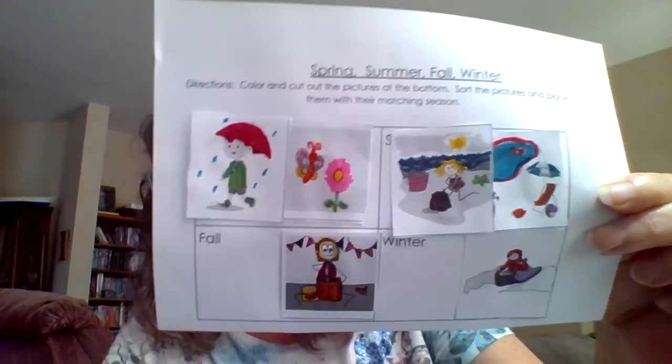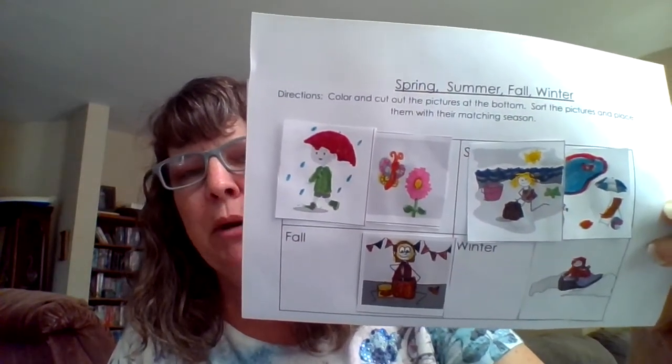All right, next picture. What is this one? The little girl playing at the beach. Yes. So do you remember what season we go to the beach in? Is it the winter time? No, because it's really cold in the winter time, huh? We don't go to the beach usually in the winter. Is it the spring? Nope, not yet. Usually in the spring, it's not quite warm enough to go to the beach. But in the summer, we go to the beach. It's nice and hot. The sun is shining. So we're going to put our little beach girl in the summer box.